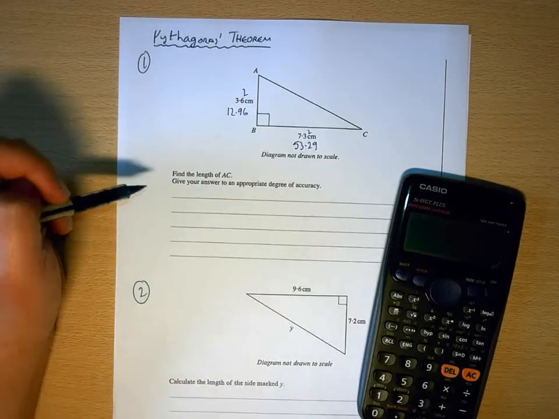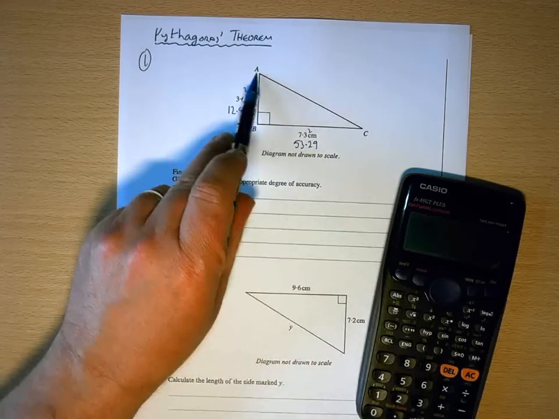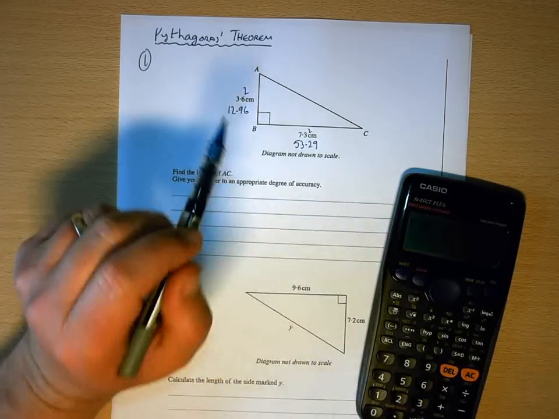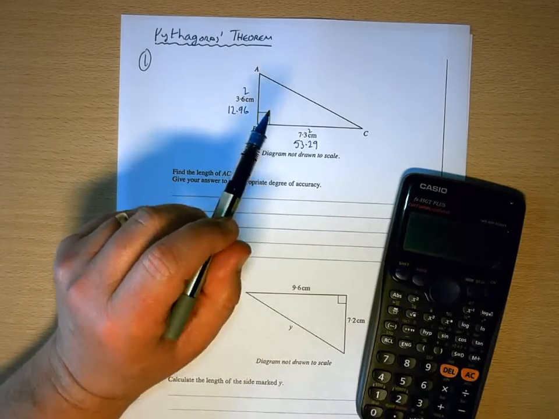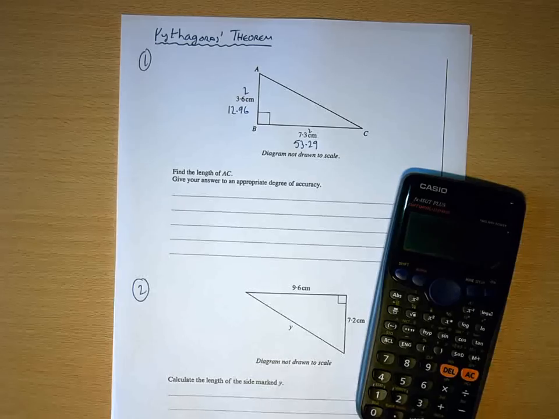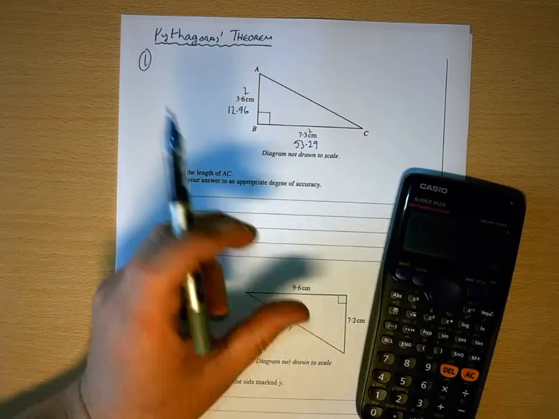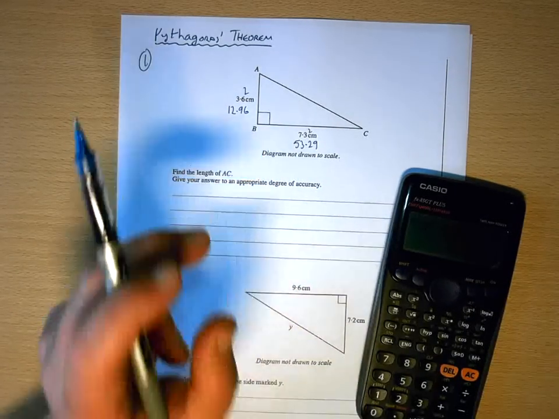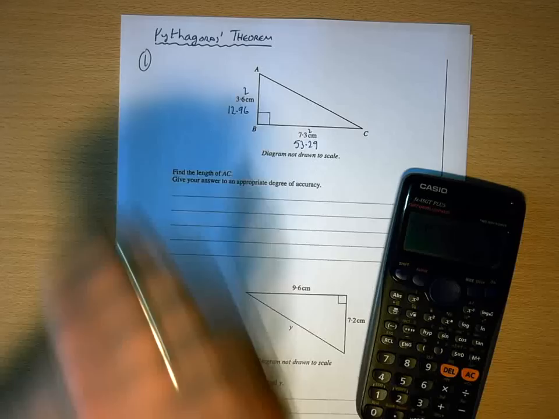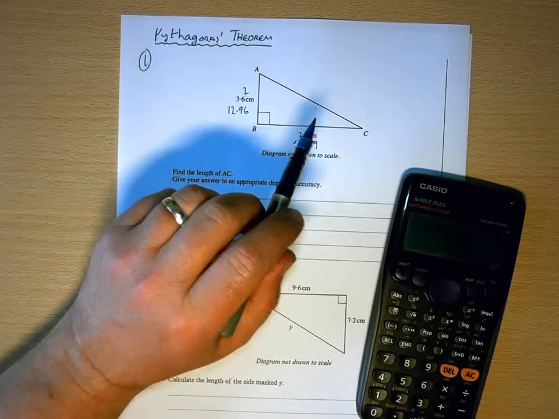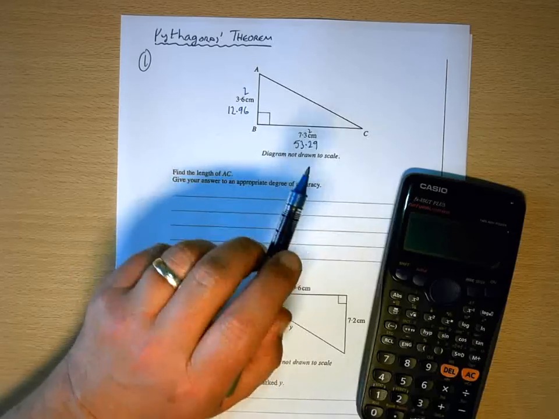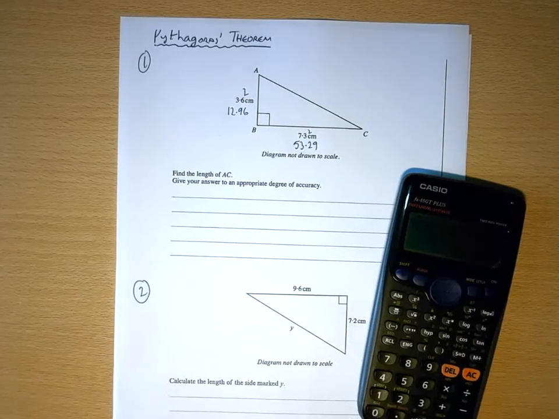So whatever you're given, you're going to square them. Then let's take a look at what we're trying to do here. We're trying to find the length of AC. If the side you're trying to find is the longest side, you're going to add your squares together. If it's a shorter side, you're going to take them away. That's what you need to remember. Forget the a squared, b squared, c squared nonsense. What are you trying to find? Is it the longest side? Yep, you're going to add them. Is it the shorter side? Yep, you're going to take them away.